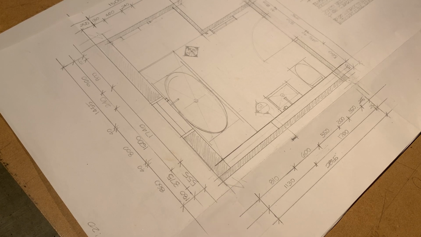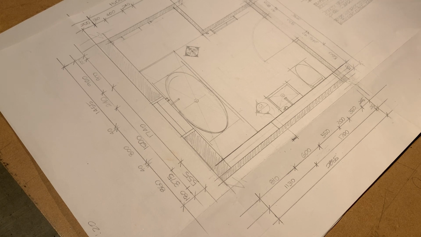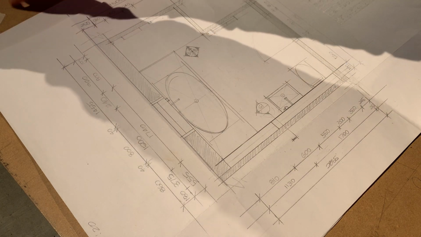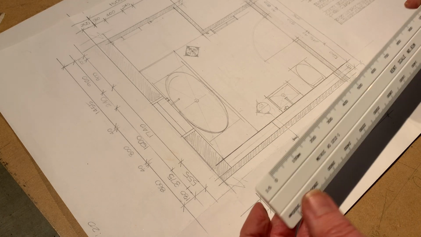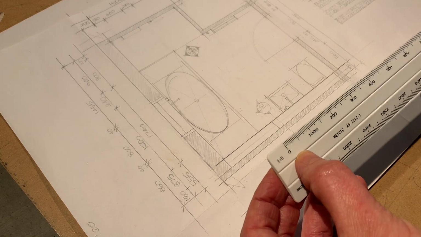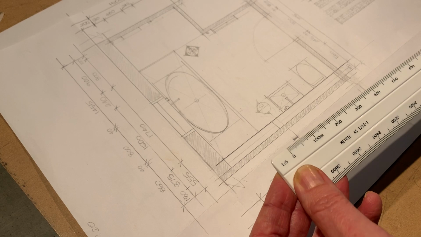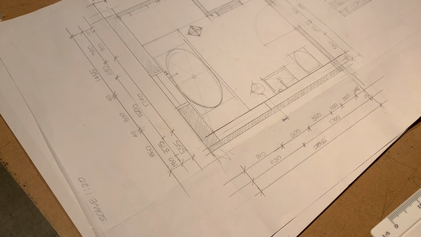Okay, this week we're going to be doing our section detail. That is going to be at a different scale from what you've used for the rest of your drawing package. So it's most likely going to be in a scale of 1 to 5. That's what I've used for mine, my drawing here.